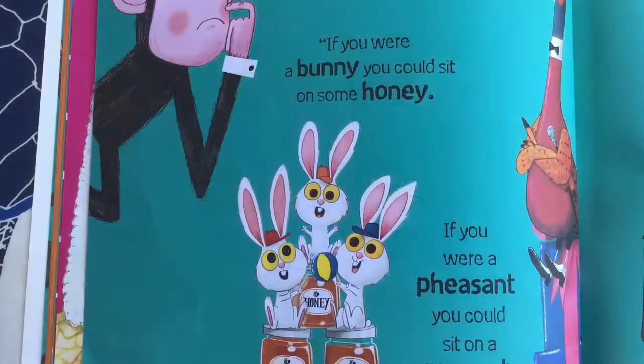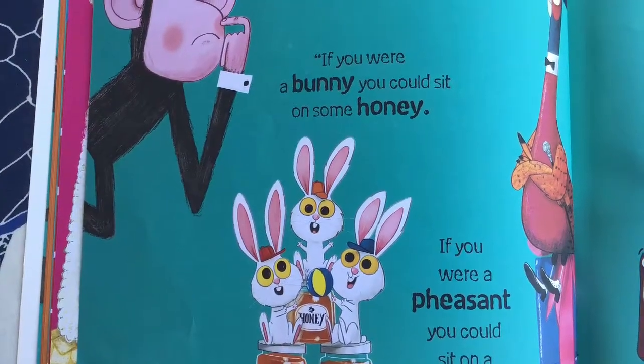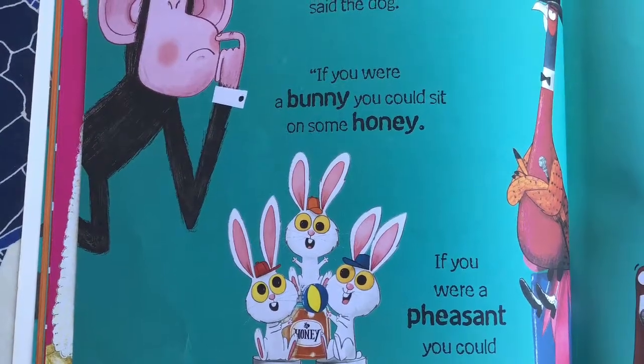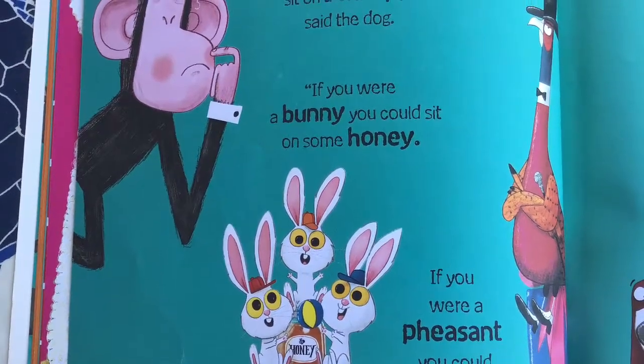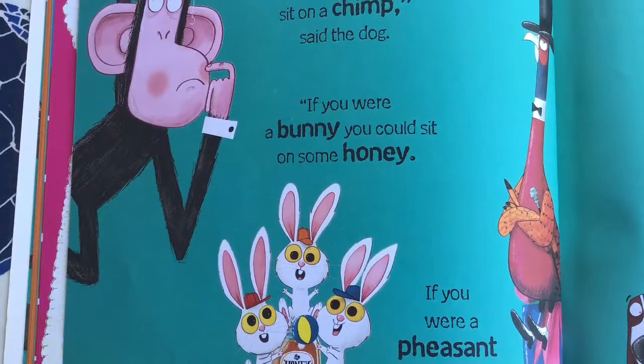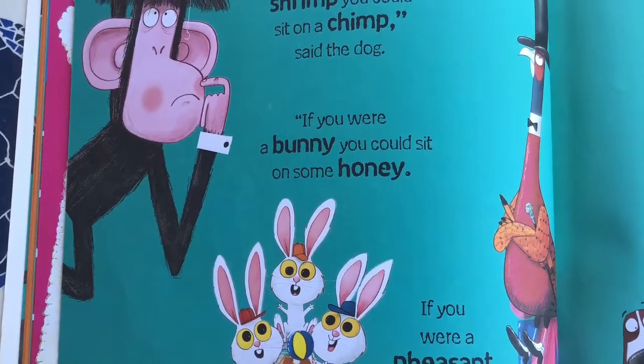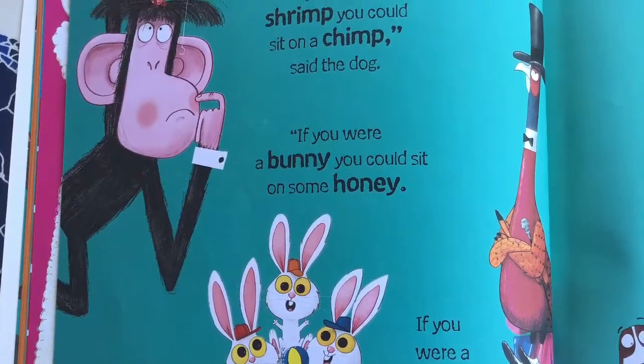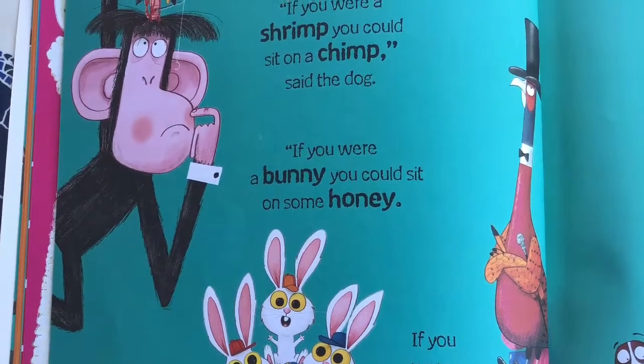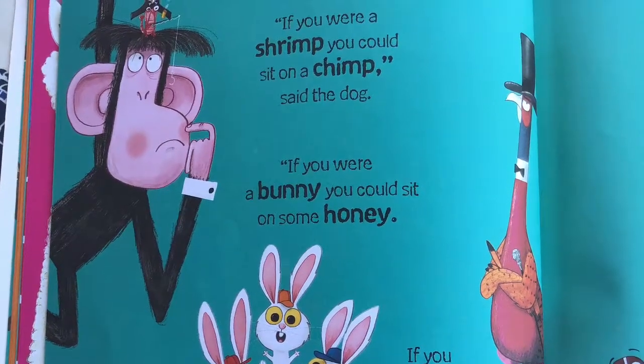Good. If you were a shrimp, you could sit on a chimp, said the dog. If you were a bunny, you could sit on some honey. If you were a pheasant, you could sit on a present.